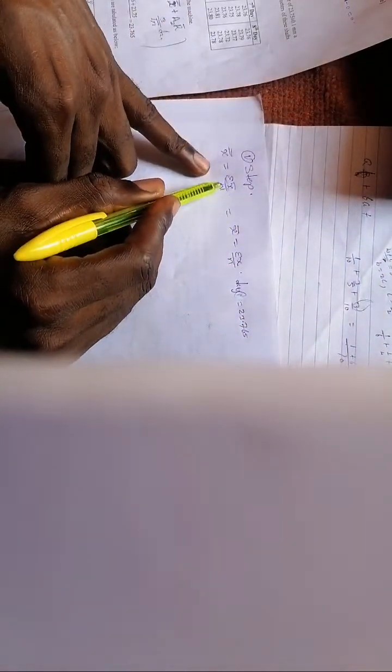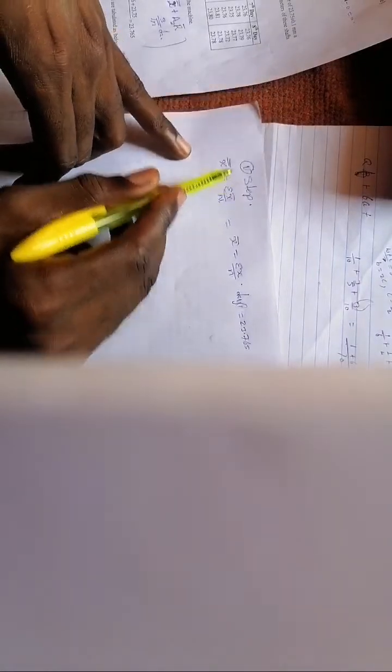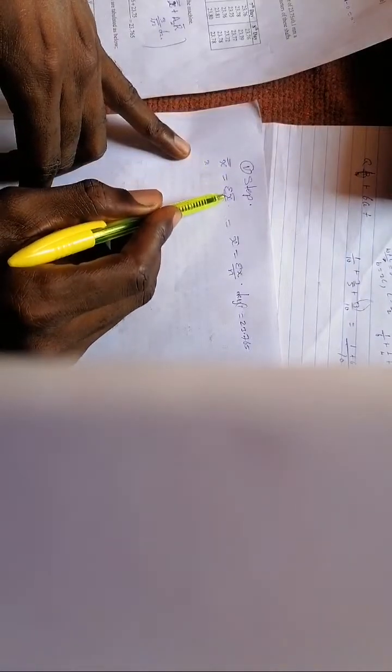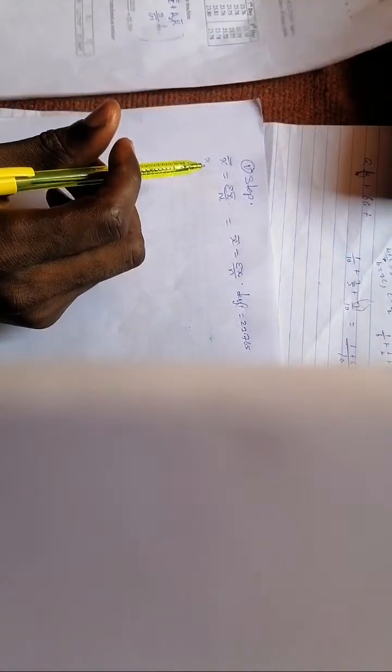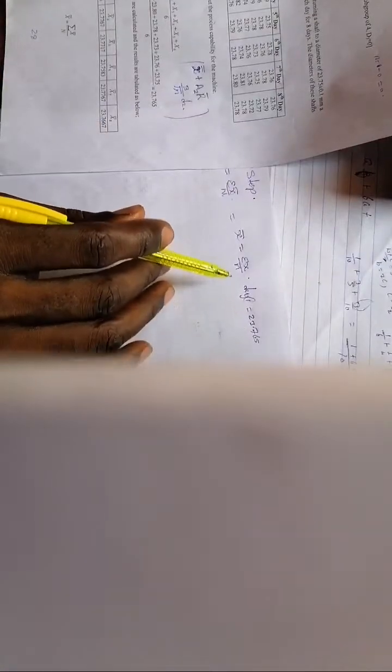Now when you get their values, that is when you use the formula x bar double bar equals summation of x bar over n. Now x bar here are for how many groups? 8 days, which is 8 groups. So that means you are going to add up all those x bars and divide it by the number of the x bars that came.